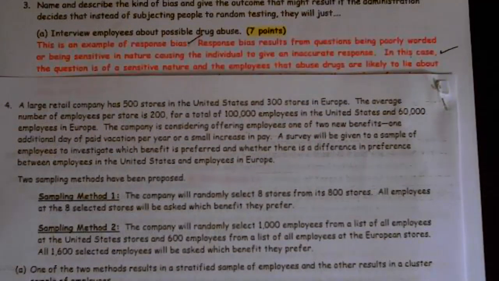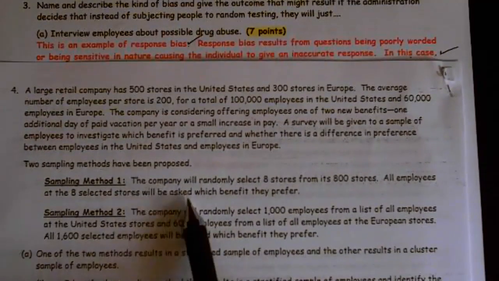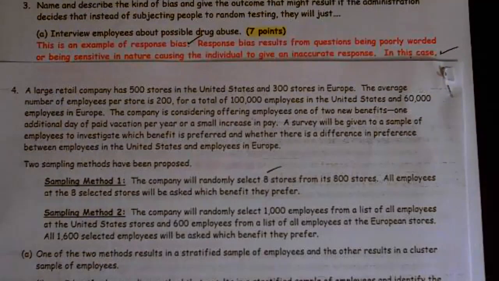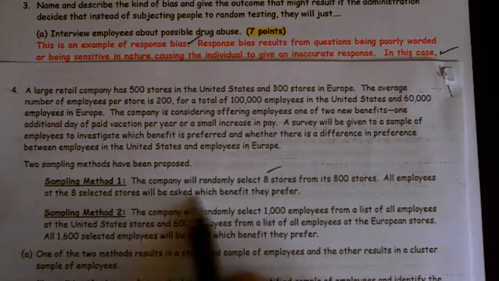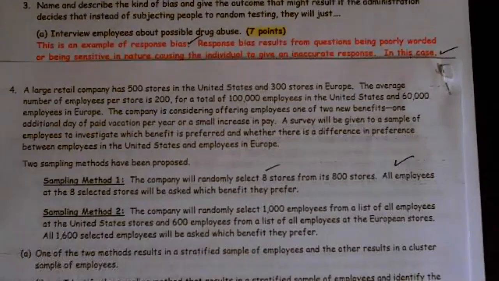Well, what we're checking out is to see whether or not the US and Europe are the same as far as their preference. And we have some stores that are in Europe and some stores that are in the US. Two sampling methods have been proposed. Sampling method 1, the company will randomly select 8 stores from its 800. All employees at the 8 selected stores will be asked which benefit they prefer. Okay, great, we know that.